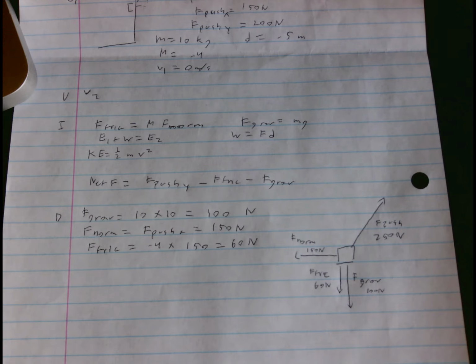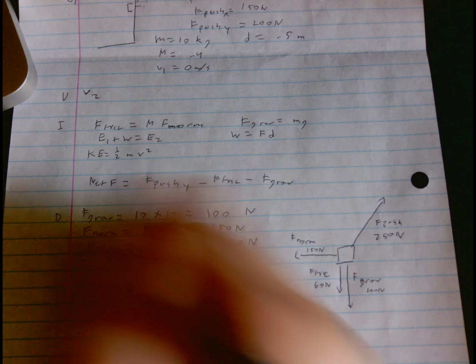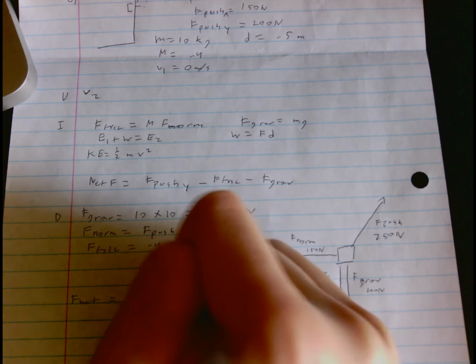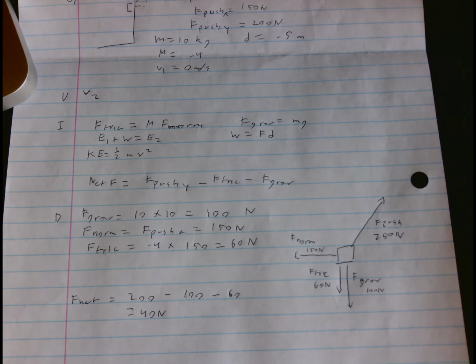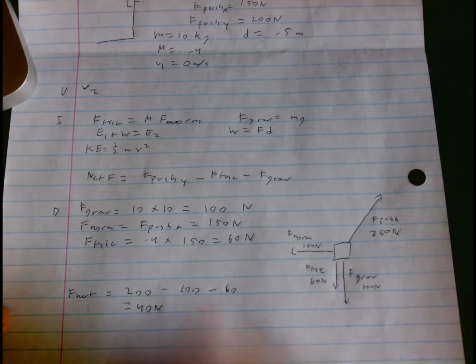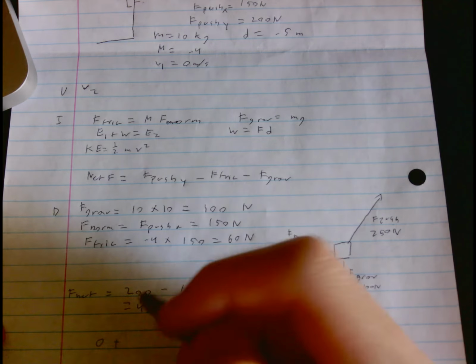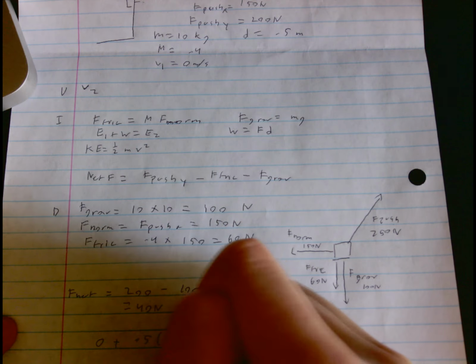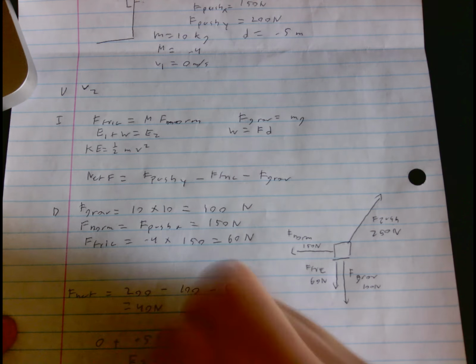Now to solve for V2, we have to solve for F net, which is equal to 200 minus 100 minus 60, or 40 newtons. And so, since the box is at rest at the first point, E1 is equal to 0. Plugging in the variables we have for work, we can solve for E2. E2 ends up being 20 joules.